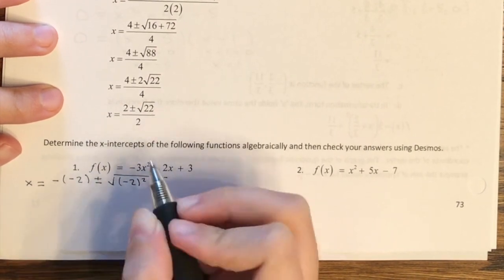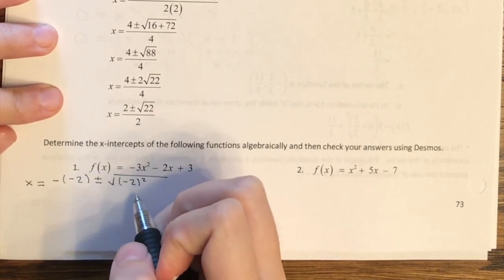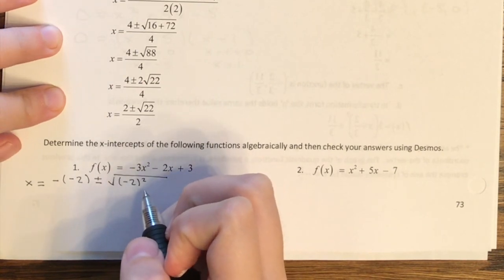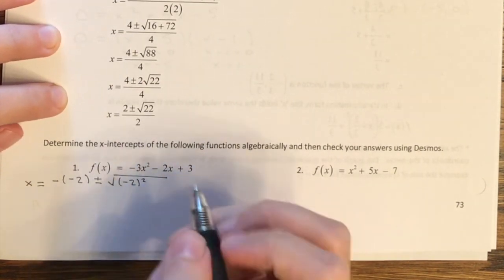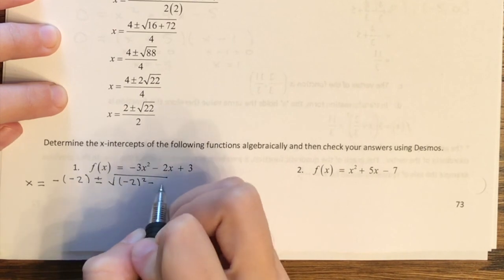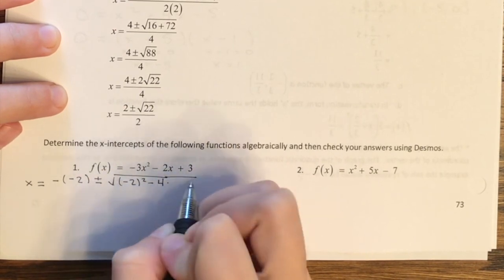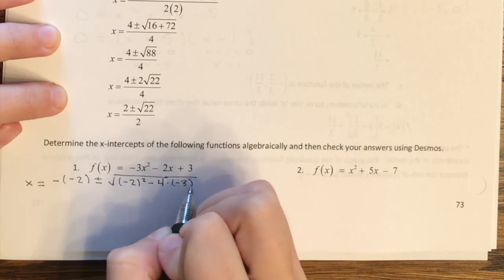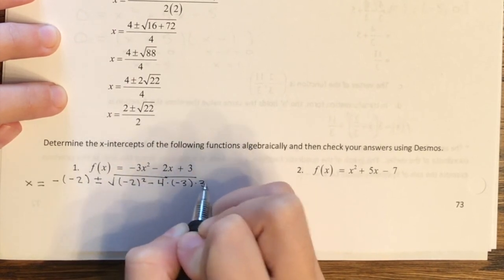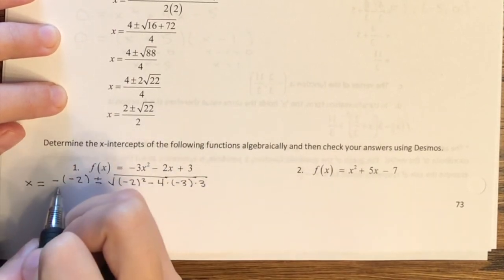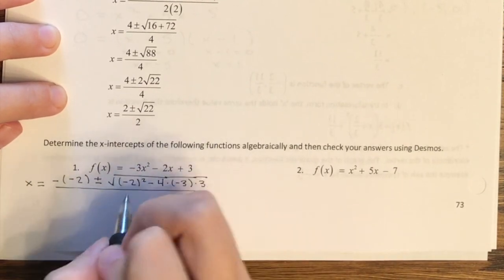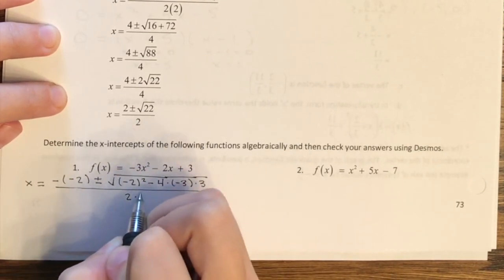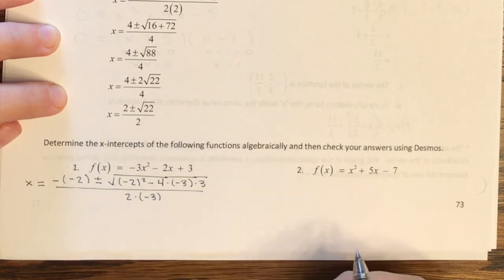Again, b is negative 2. We want to put that negative inside of the parentheses. If we don't do that, it's going to mess us up. So we have negative 2 squared minus 4 times a, so negative 3, times c, positive 3. And all of that is going to be divided by 2 times, again, a is negative 3.